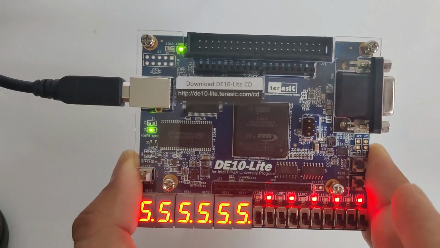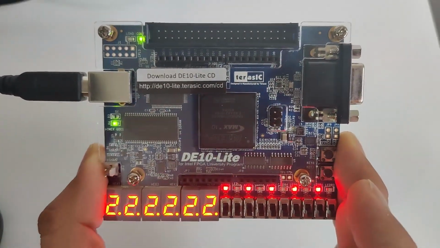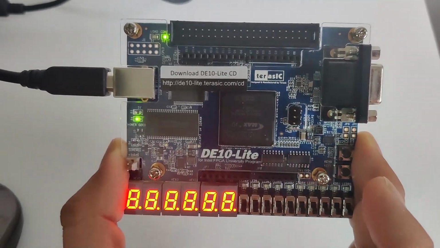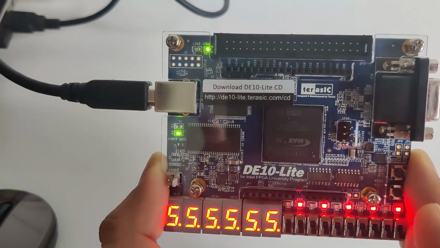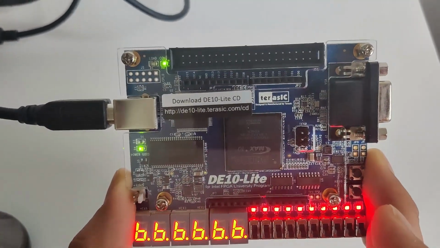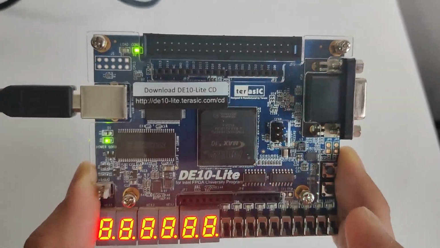So in this instance we used a low cost Intel MAX 10 FPGA board. This is utilizing the highest capacity MAX 10 FPGA. This board has an on-die analog to digital converter, ADC, and approximately 50K logic elements.